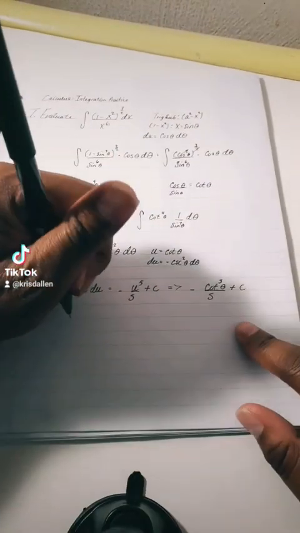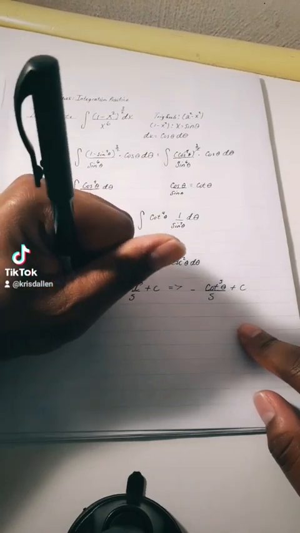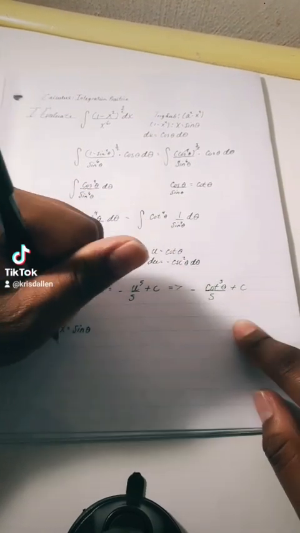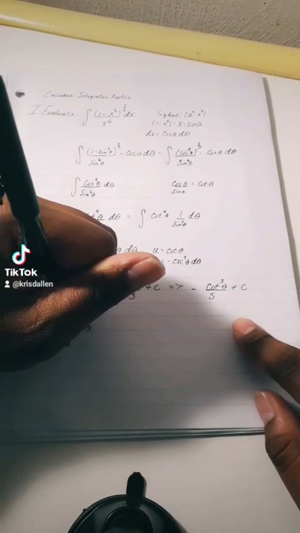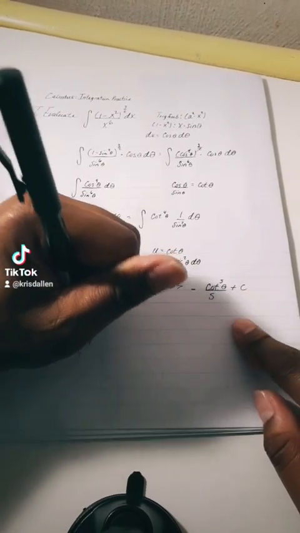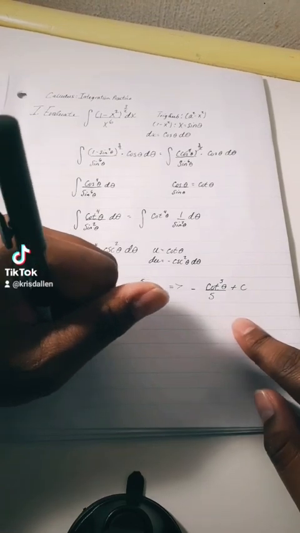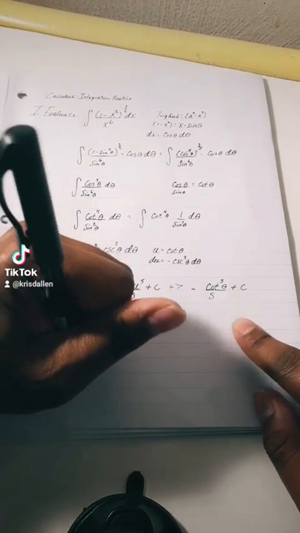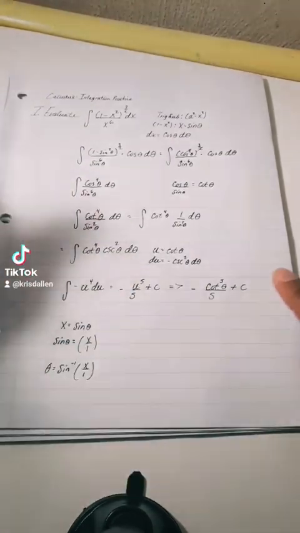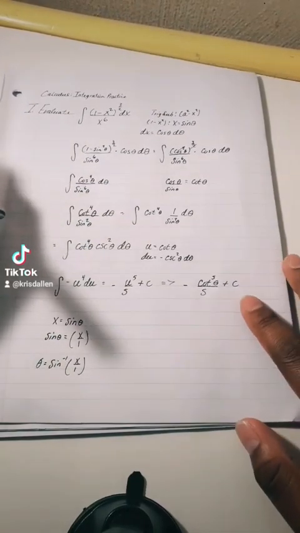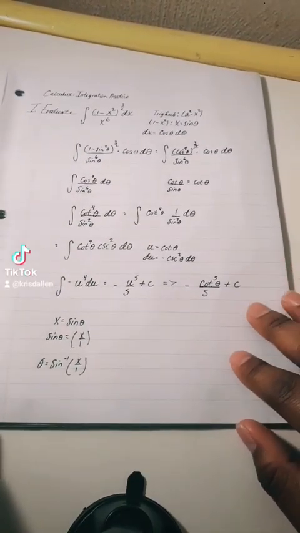Now we go back to the substitution that we did at the beginning. Remember, x was equal to sine theta. So let's solve that for sine theta. So that means that sine theta here is going to be equal to basically x over 1. And if we solve for theta, then theta is equal to arc sine, or sine to the negative first, of x over 1, which is the same thing as theta is equal to arc sine of x, because x divided by 1 is going to be x.